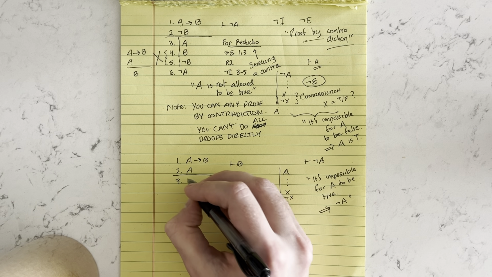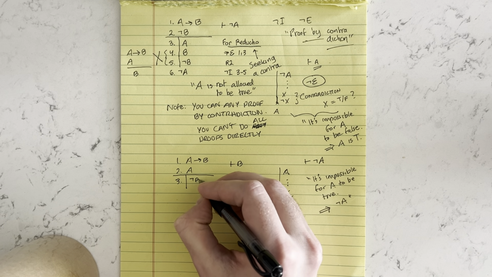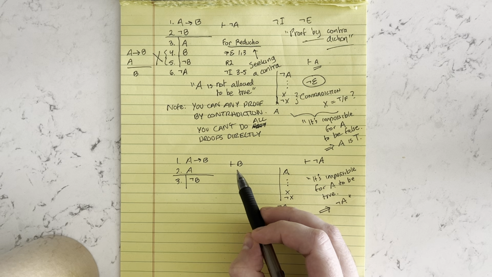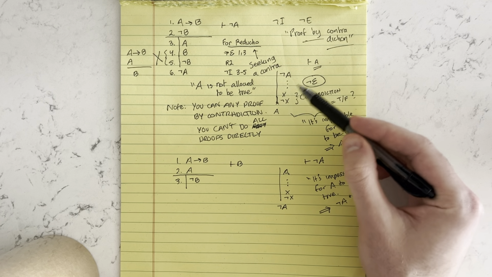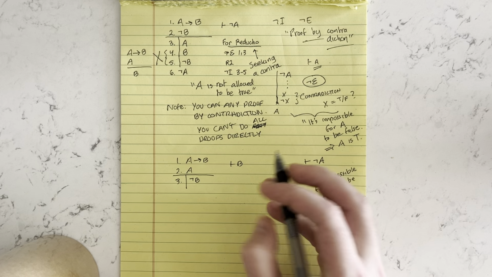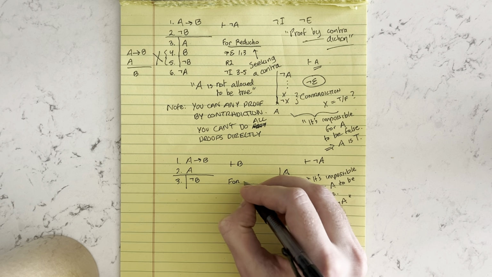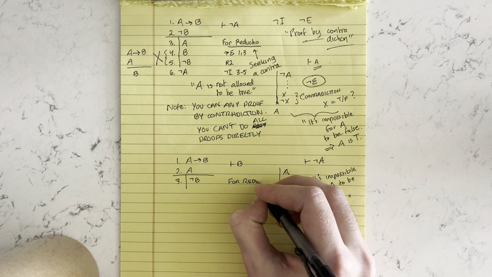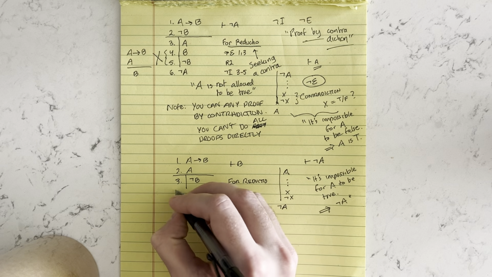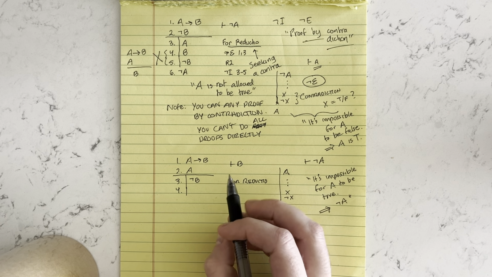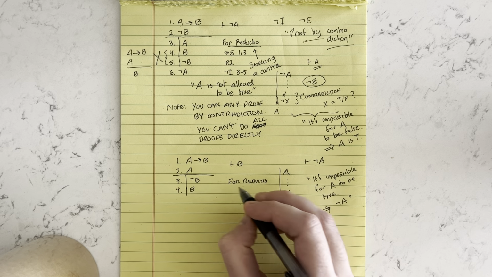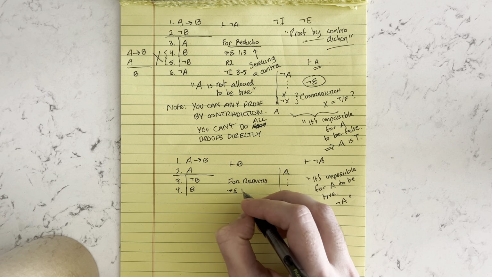So you start a proof by contradiction where you say, assume B is false. That would be this strategy right here. Maybe you start a proof by contradiction. You say, all right, what if B is false? Then maybe you remember, oh yeah, that's right, I can use arrow elimination on these ones to get myself B. That would be arrow elimination on 1 and 2, right?